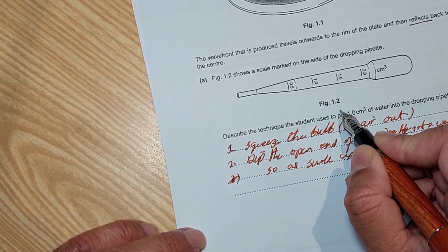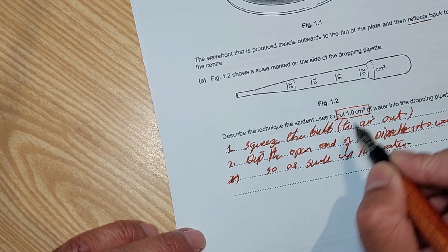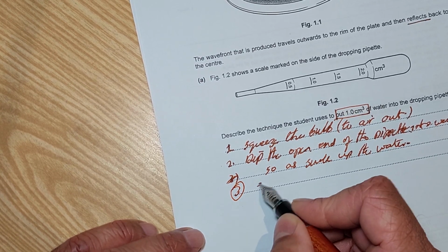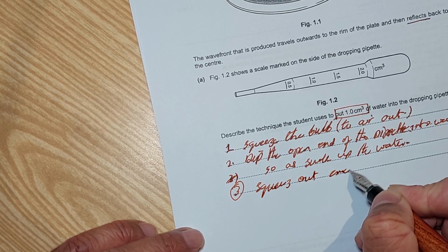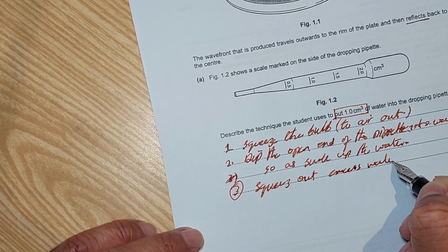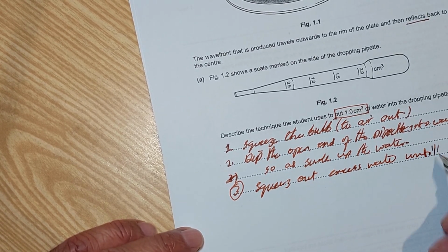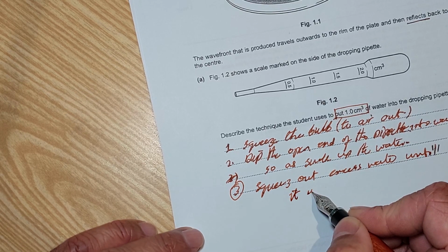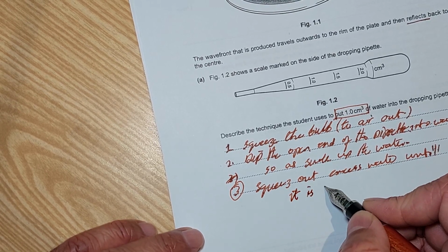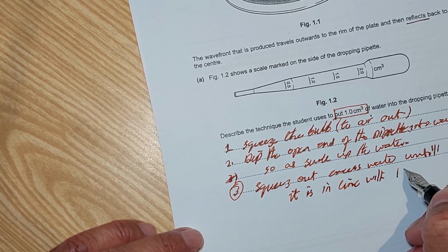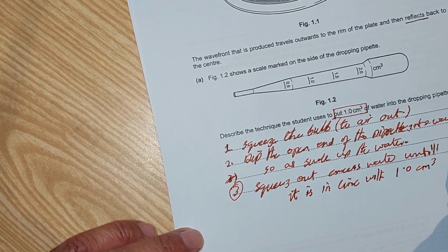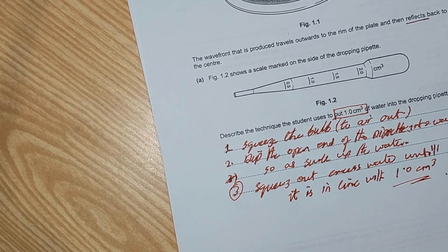Now, he says 1 centimeter cube. So your third point has to be to squeeze out excess water until it is in line with 1.0 centimeter cube. That's it. Those are the 3 points.